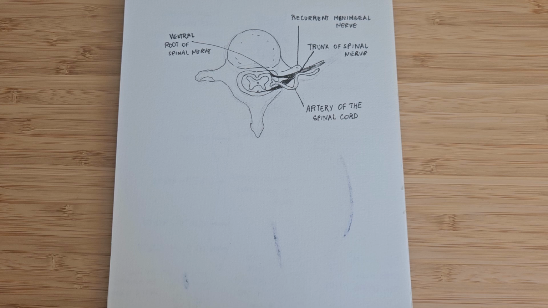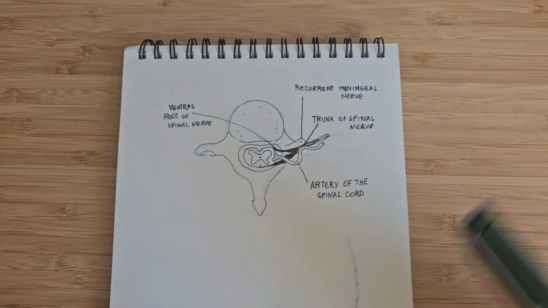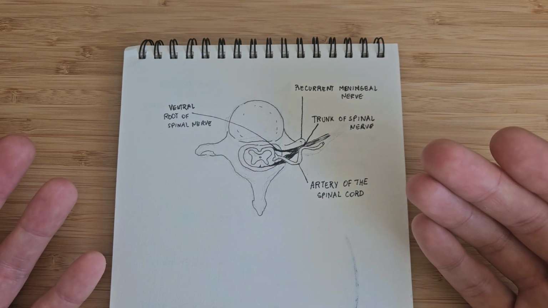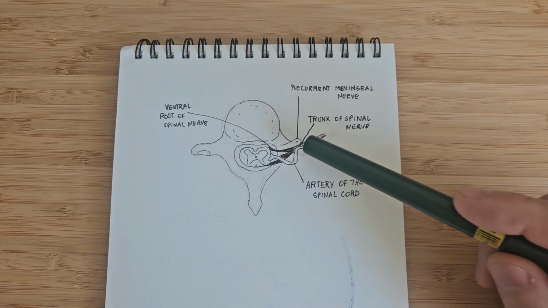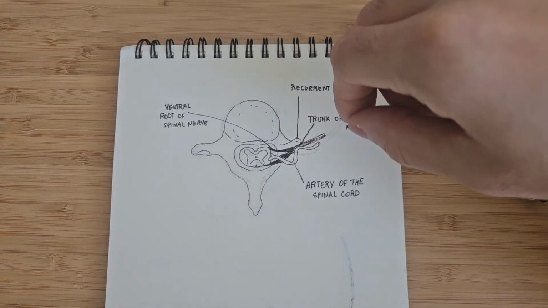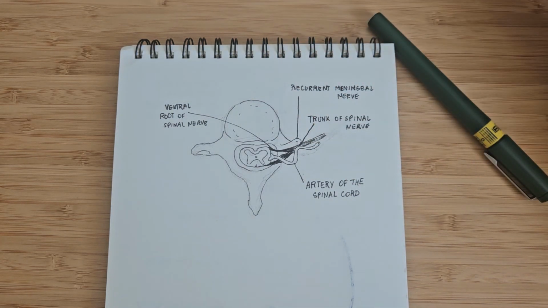So this is the topic that I want to share with you today. I hope this clarifies and brings more awareness on how important it is to understand the spinal nerve, and how it leaves the vertebral canal.